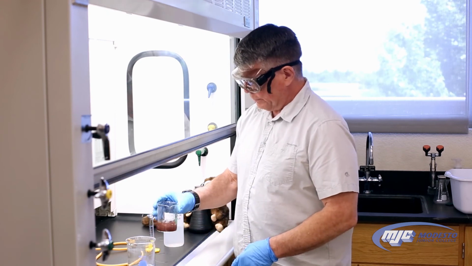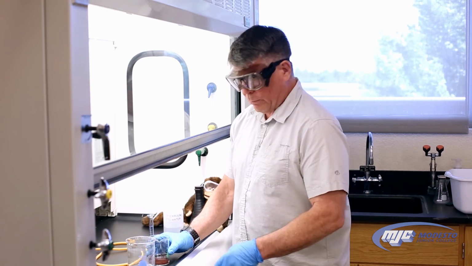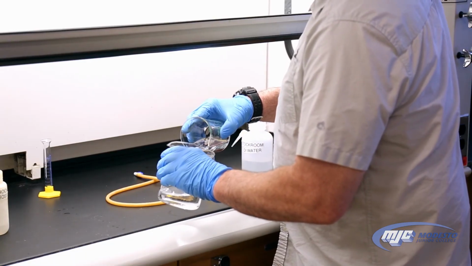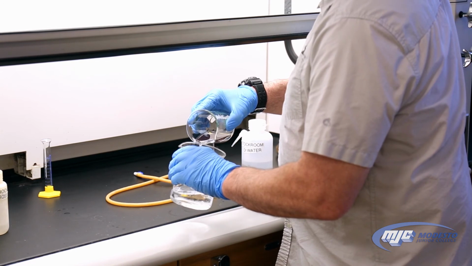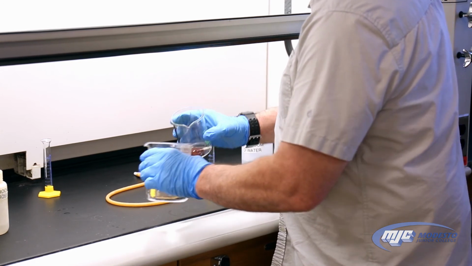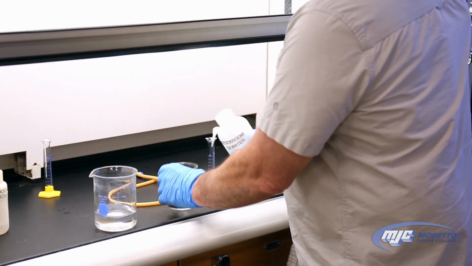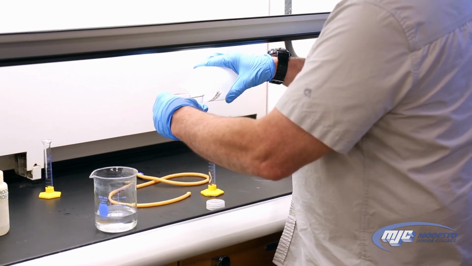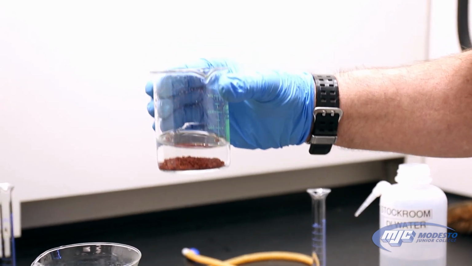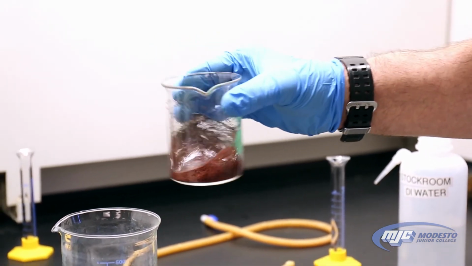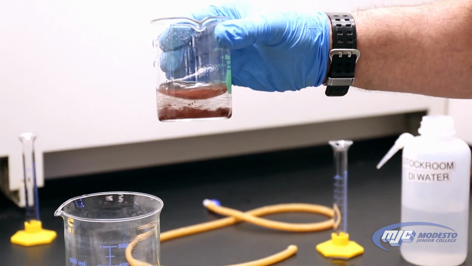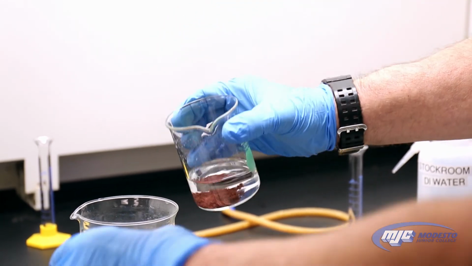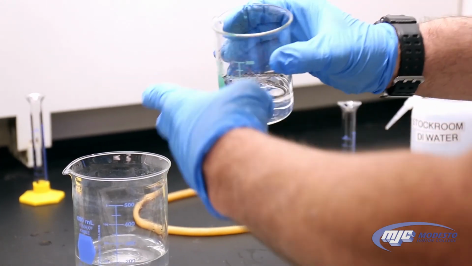Swirl it around a little bit, let it settle, pour it out, decant. Do it again. And decant.